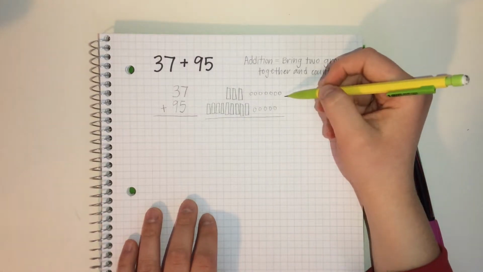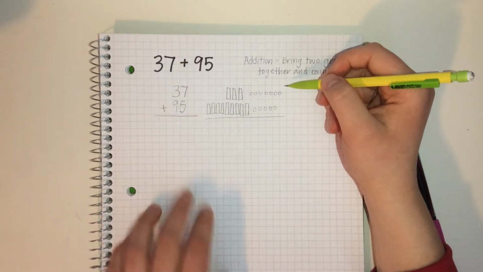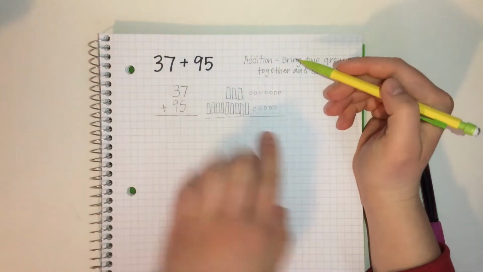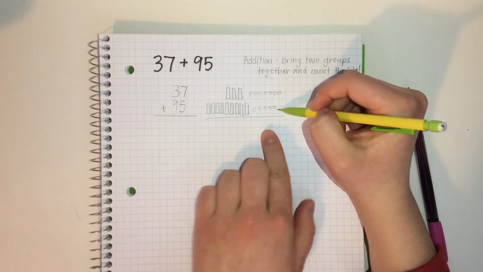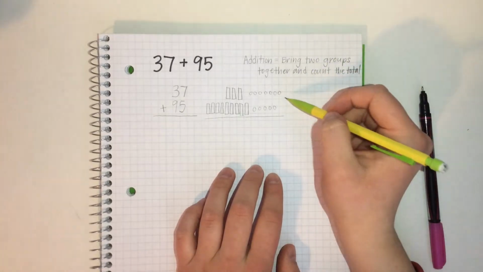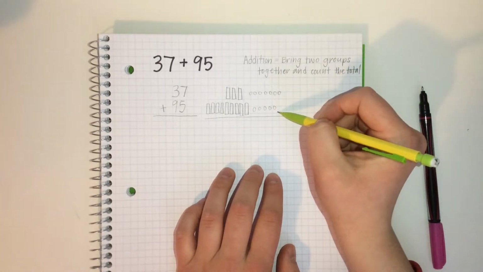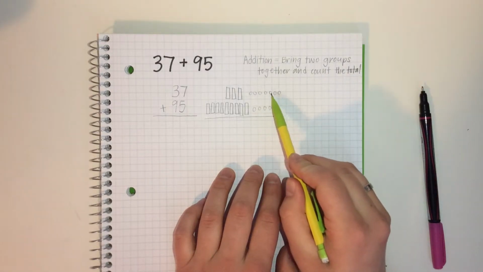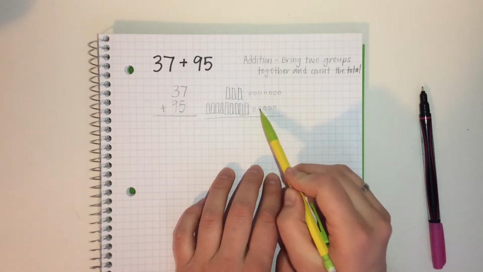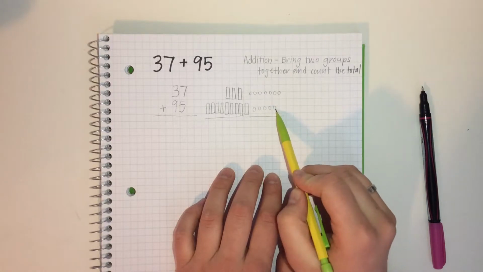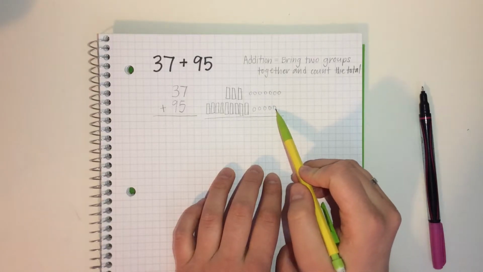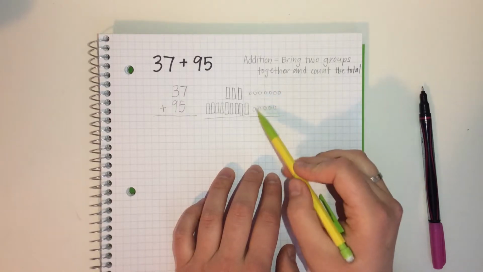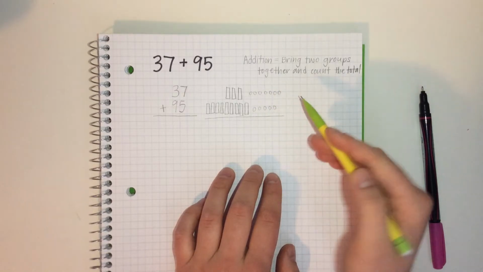So let's start by counting the cubes. First we'll just look at the 7 plus 5, so the 7 singles and the 5 singles. If we go back to addition, we're going to bring these two groups together and count how many we have. So we have 1, 2, 3, 4, 5, 6, 7, 8, 9, 10, 11, 12 singles total. Now because we have more than 10, we're going to need to regroup some of these singles.